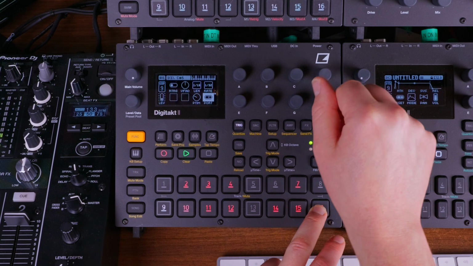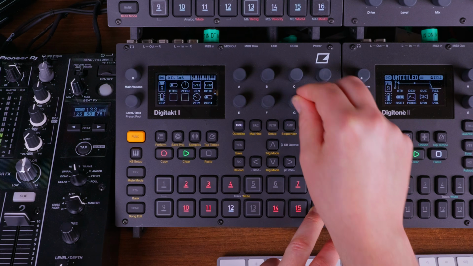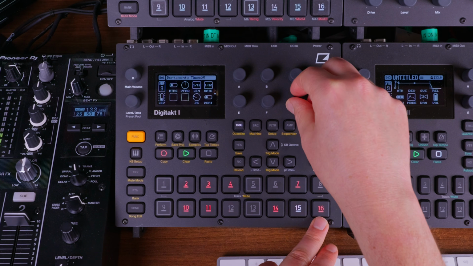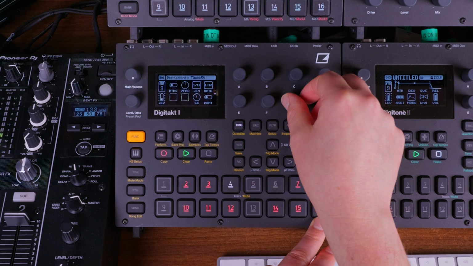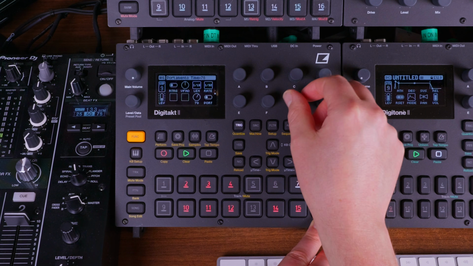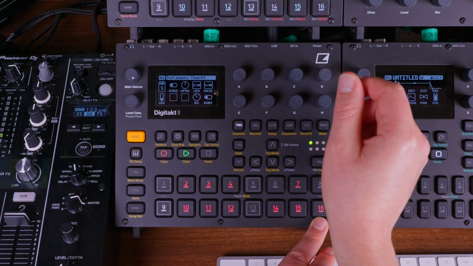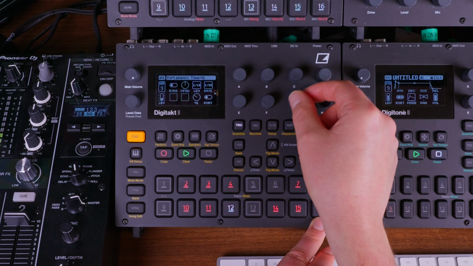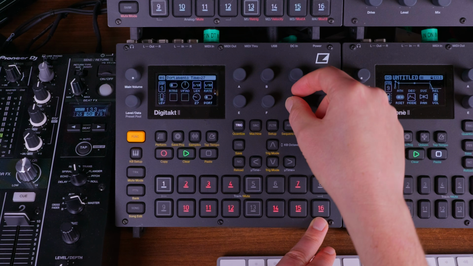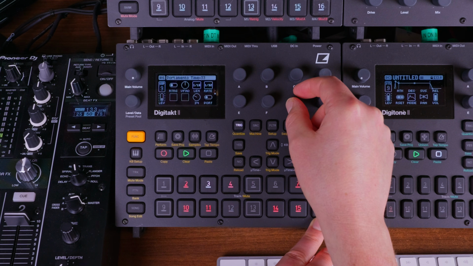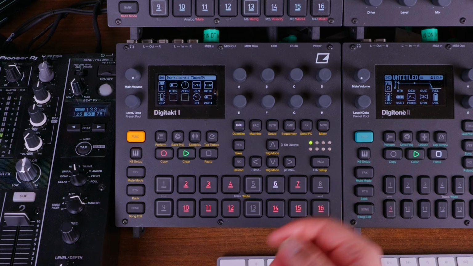Kind of like that. Trying to get that slide nice so it's grooving.